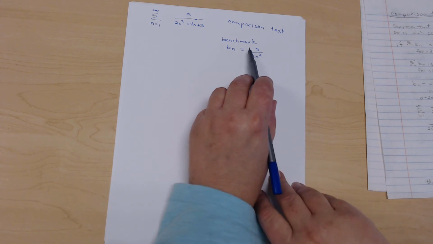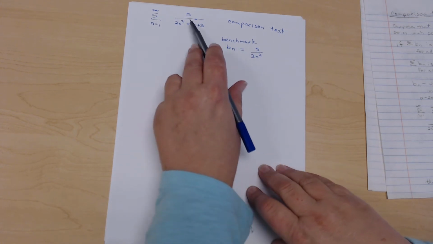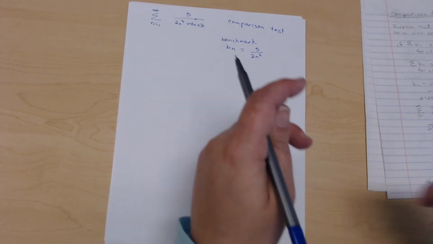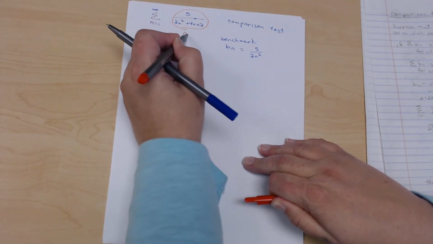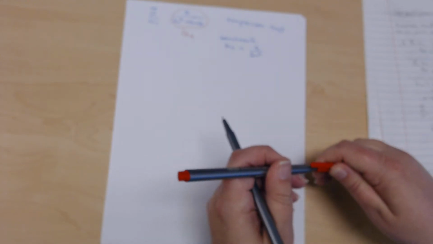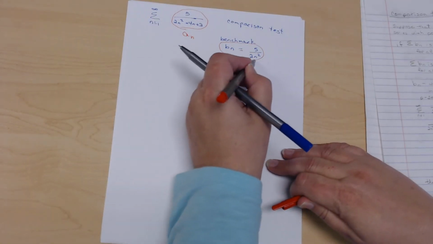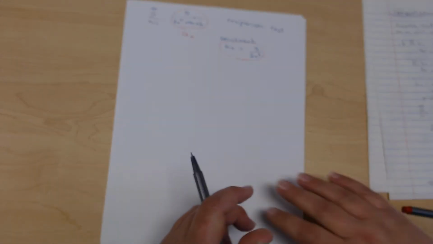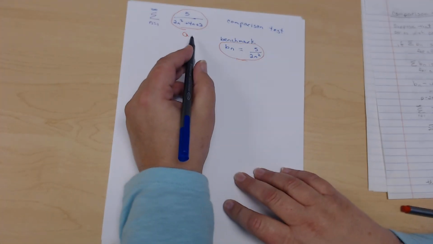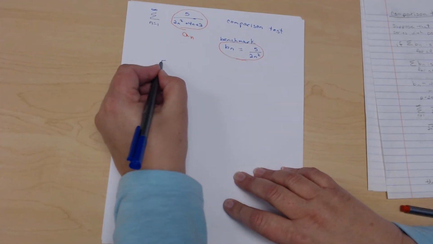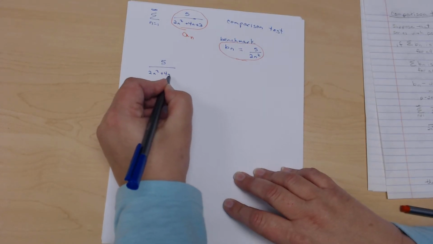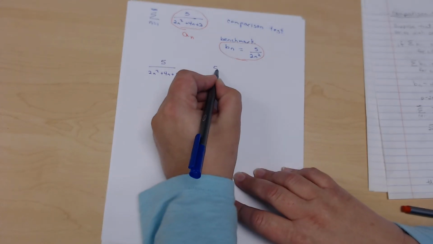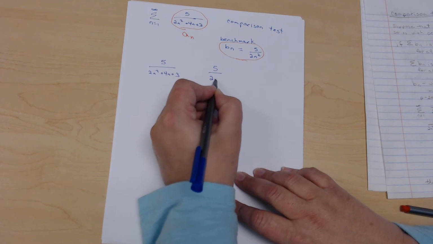Now we want to take a look at this. This is A sub n. Actually, let me mark that. This is A sub n, and this one is now B sub n. Okay, we need to take a look at 5 over 2n squared plus 4n plus 3 and 5 over 2n squared.